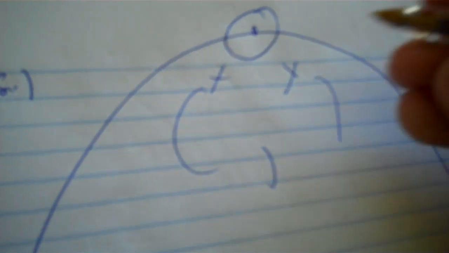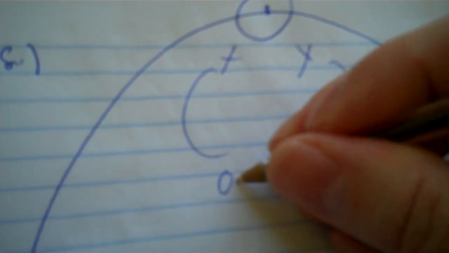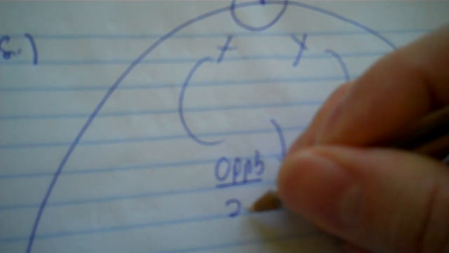Okay, number 8. A cell phone company sells about 500 phones each week when it charges $75 per phone. It sells about 20 more phones per week for each $1 decrease in price. Find the company's maximum revenue. Okay, the maximum is your vertex. It's like the middle of the graph. And to find that, you're going to need opposite of B divided by 2 times A.